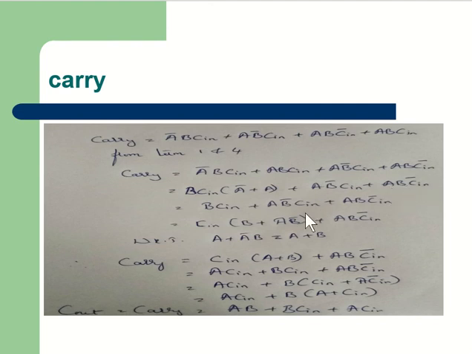So we know that A bar plus A is equal to 1. Anything ORed with its complement is always equal to 1. So this will become B C in plus, as it is, A B bar C in plus A B C in bar. Now from the first two terms, let me take C in out. So left out is B plus A B bar, plus A B C in bar.